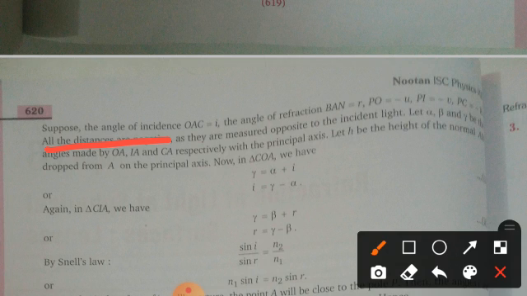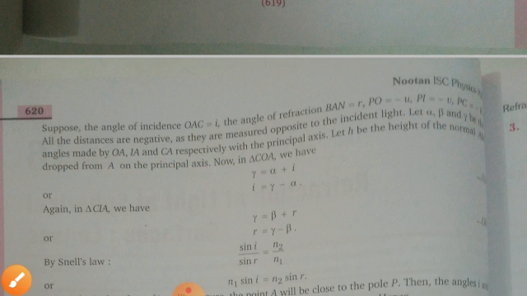As we discussed earlier, the distances which we are measuring in the negative x direction are all taken as negative, while the distances which we are considering in the positive x direction are taken as positive. Let us suppose alpha, beta and gamma be the angles made by OA, IA and CA respectively with the principal axis. Let a small h be the height of the normal dropped from A on the principal axis.